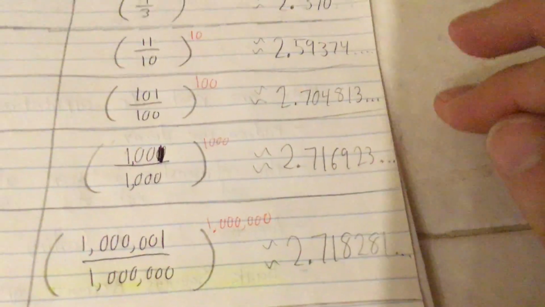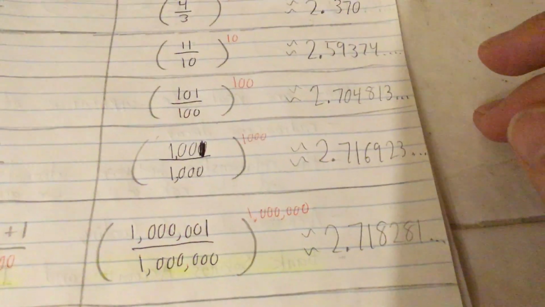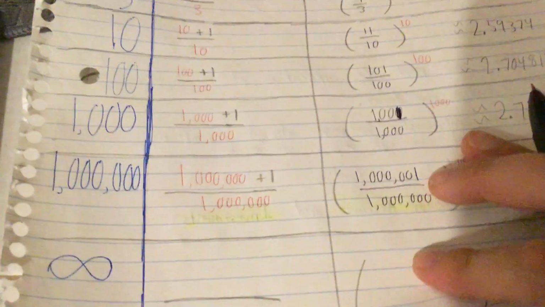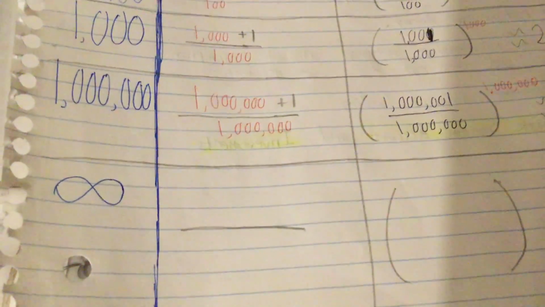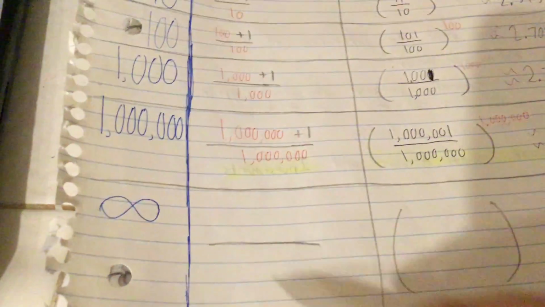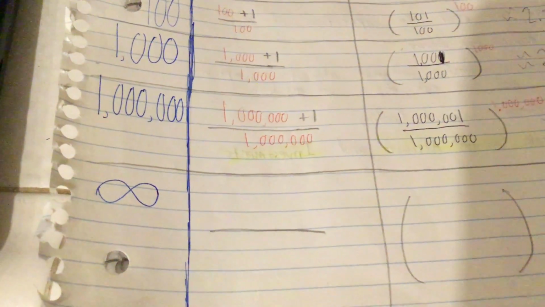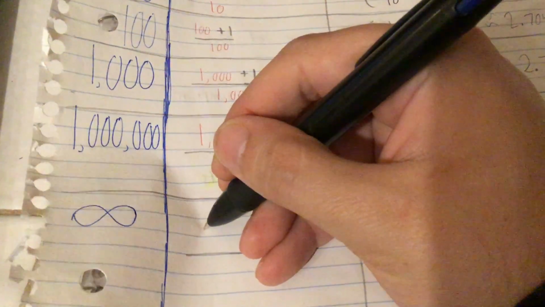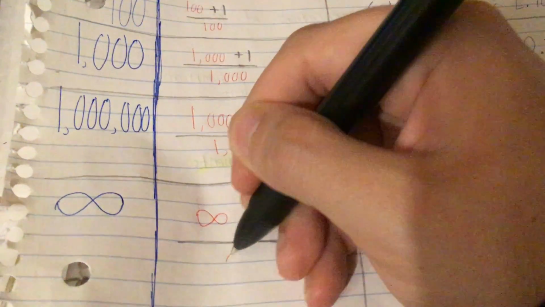And that's going to be 2.718281, blah, blah, blah. The point of the matter is there's this idea in calculus called a limit. In other words, I put infinity there. We haven't talked about infinity in this course, but the idea is, what if we had the biggest number humanly possible?